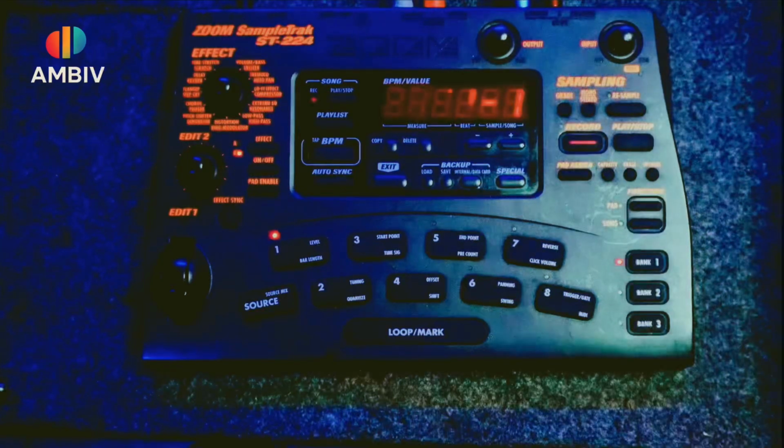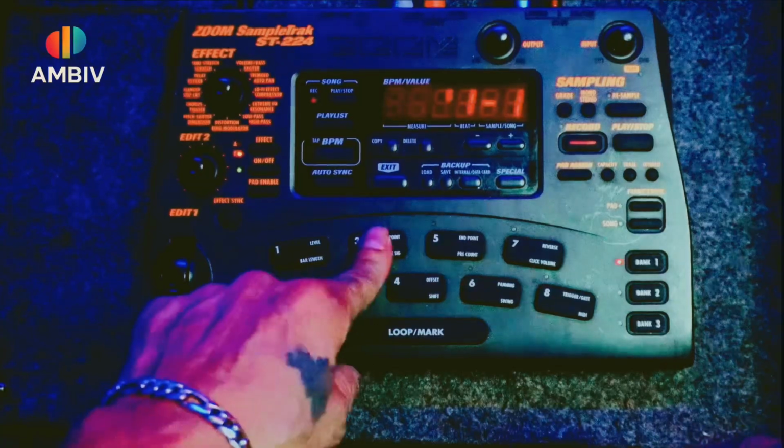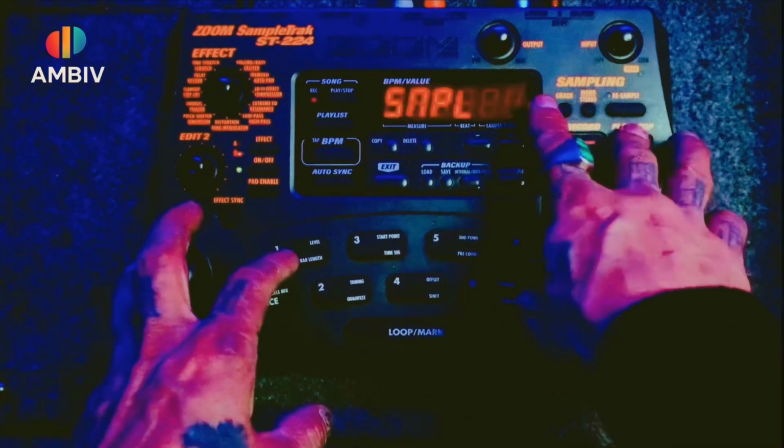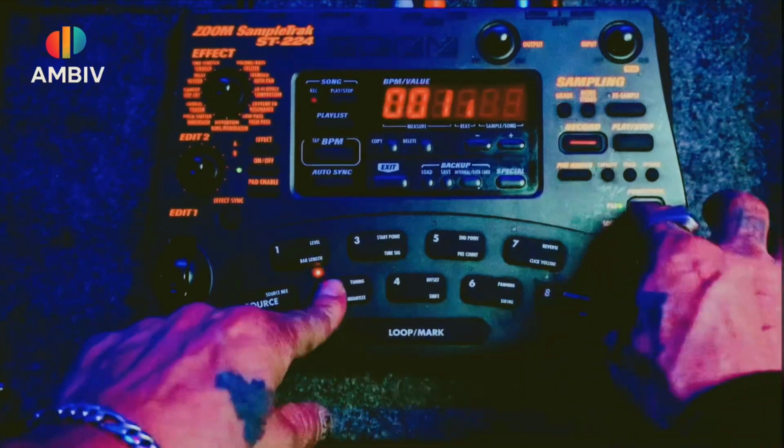But let's see, now what we can do is grab another one. Another sample. What do we grab from here? Trim it.